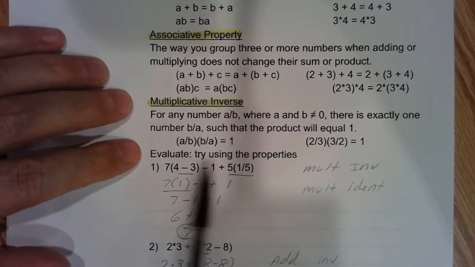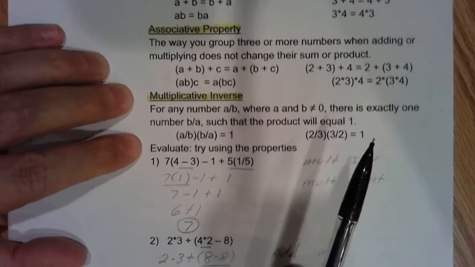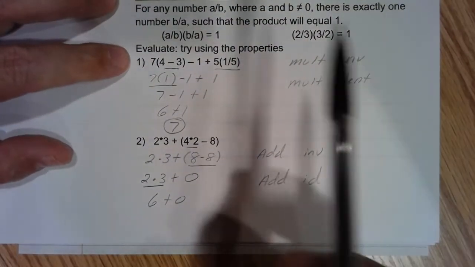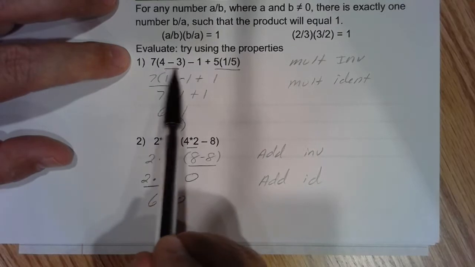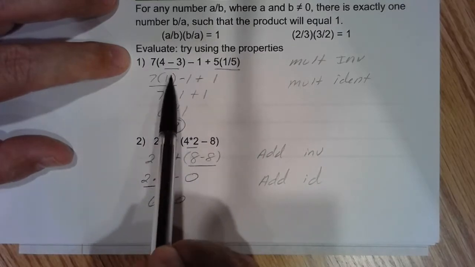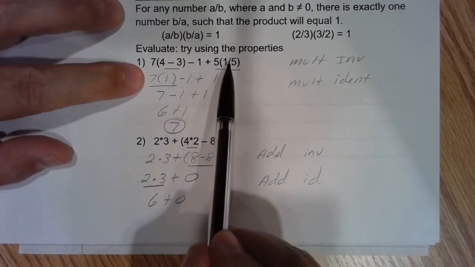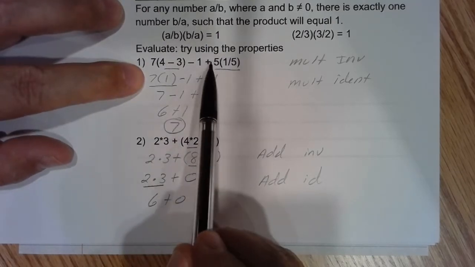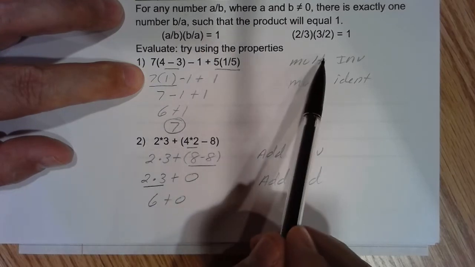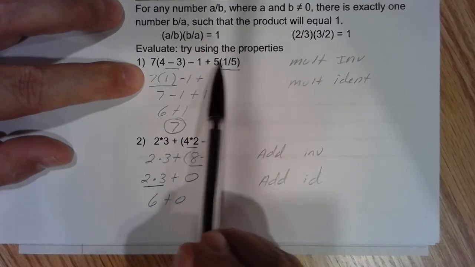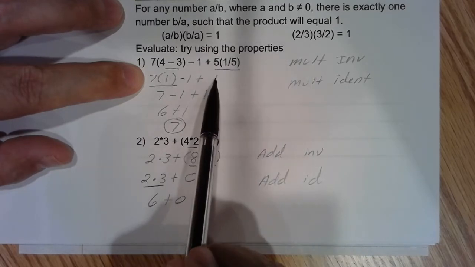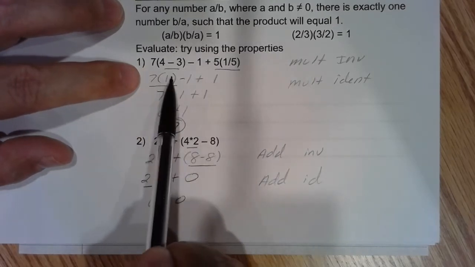So we're going to evaluate this using the properties, meaning we're going to explain the properties as we evaluate. Order of operations still says we do what's in the parentheses first. Here we just get 1, not a big deal. Here, when we multiply, we also get 1, but here we're doing the multiplicative inverse: 5 times a fifth is 1. 7 times 1 is 7.